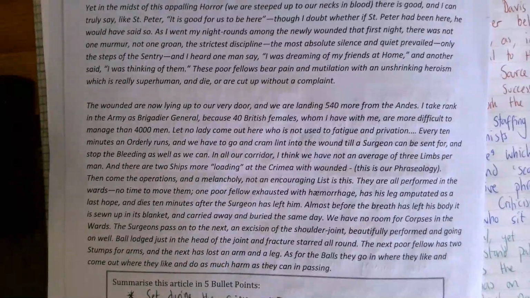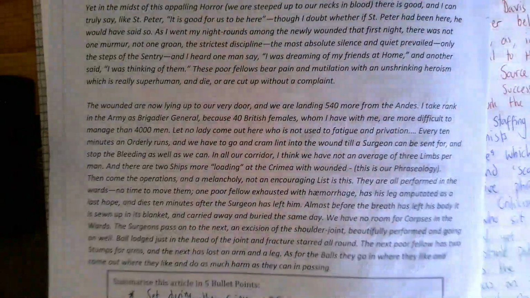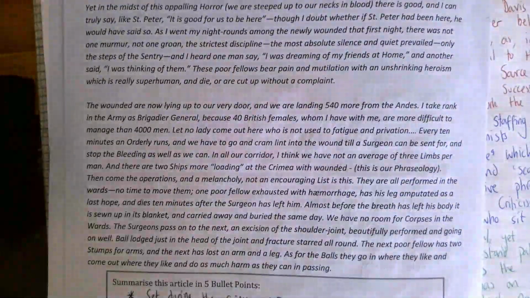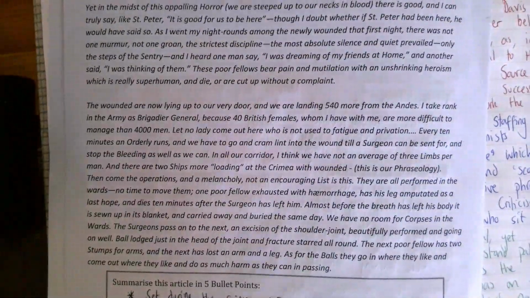The surgeons pass on to the next, an excision of the shoulder, beautifully performed and going on well. Ball lodged just in the head of the joint and fracture starred all round. The next poor fellow has 2 stumps for arms, and the next has lost an arm and a leg. As the balls, they go in where they like and come out where they like and do as much harm as they can in passing.